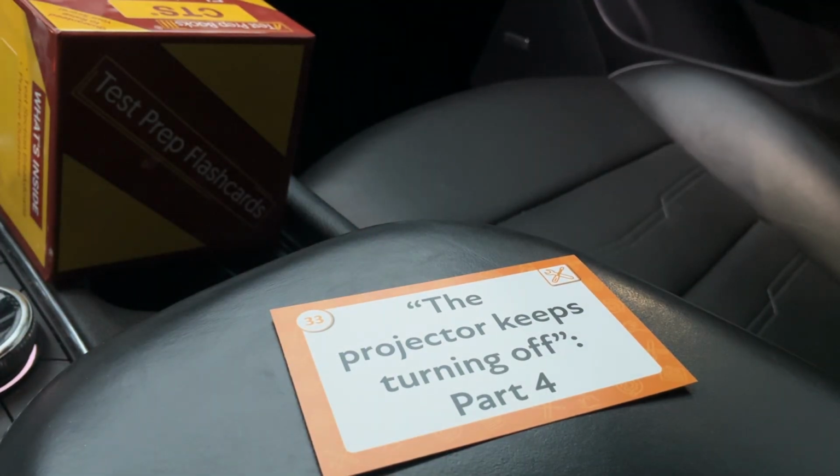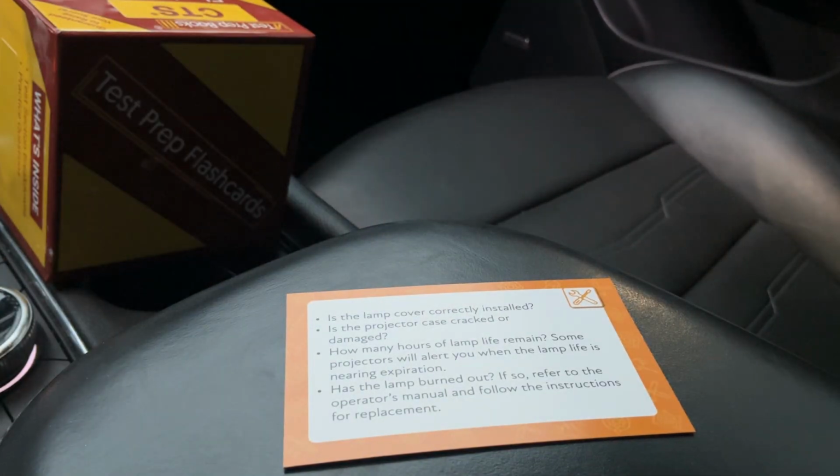The projector keeps turning off. Part 4. Is the lamp cover correctly installed? Is the projector case cracked or damaged? How many hours of lamp life remain? Some projectors will alert you when the lamp life is nearing expiration. Has the lamp burnt out? If so, refer to the operator's manual and follow the instructions for replacement.